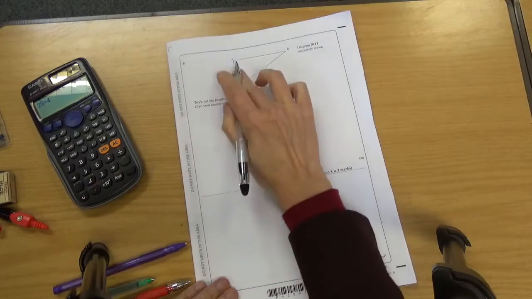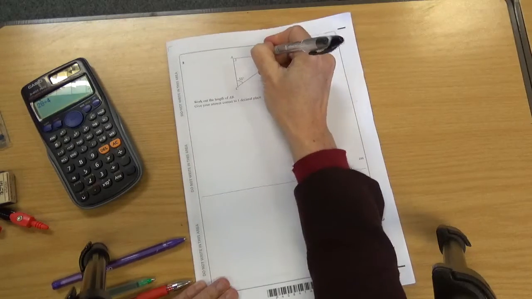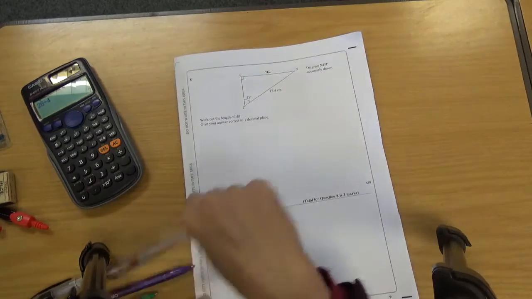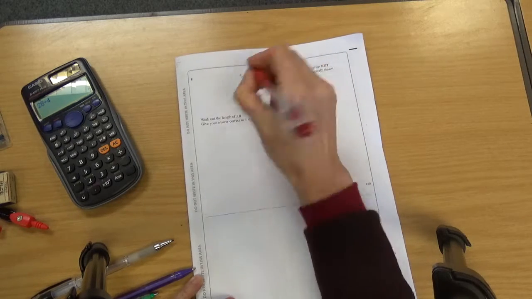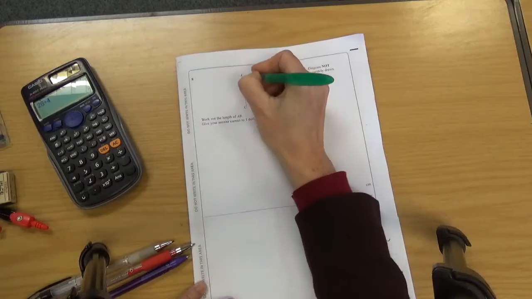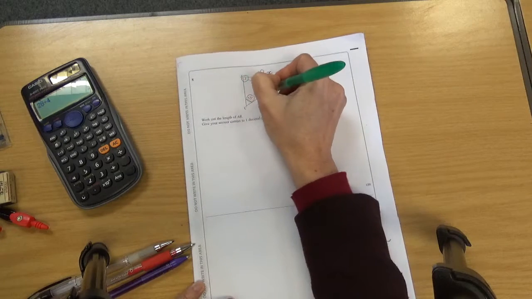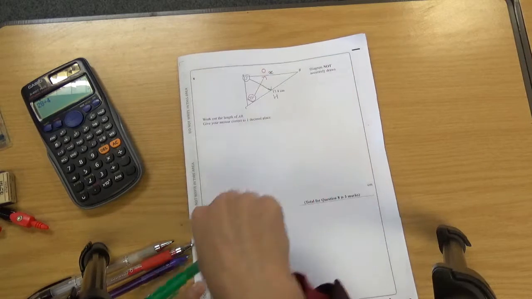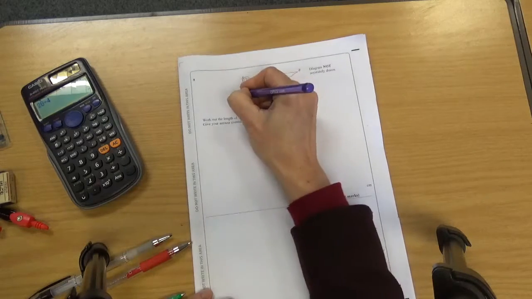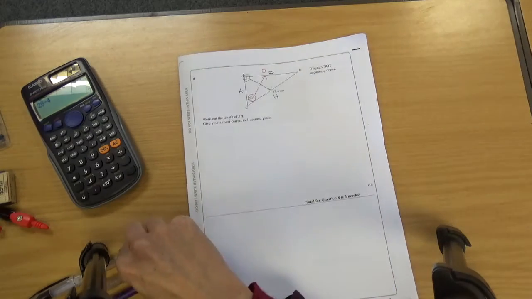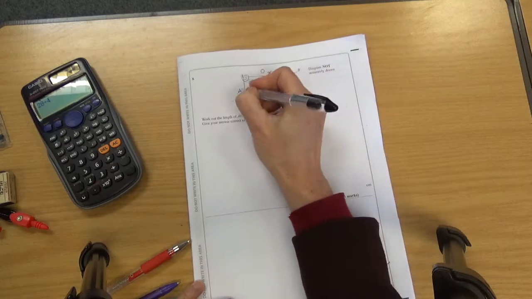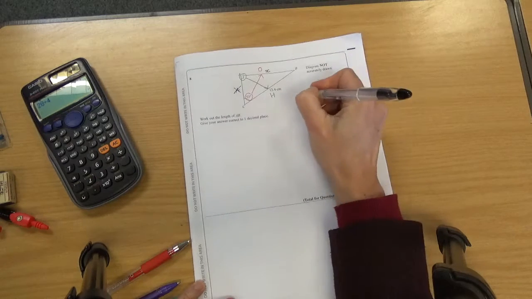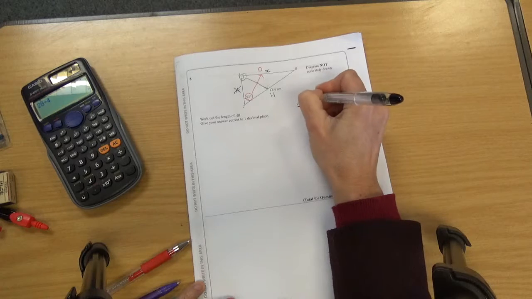I want the length A to B, so let's call it X. This is trigonometry: start at the angle, go across to the opposite side. Start at the right angle, go across to the hypotenuse, and the square side is the adjacent. Opposite has an X, hypotenuse has a 13.4, so we're looking at a SOP question.